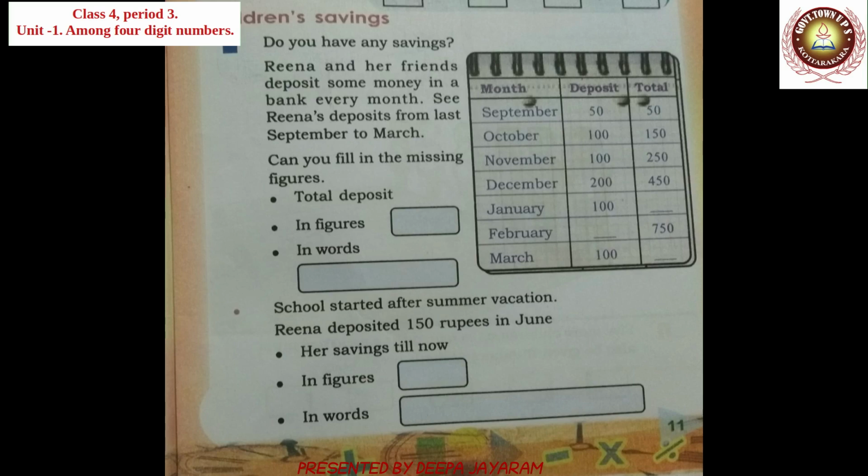In the month of January, her total amount is December's total amount 450 plus January's deposited amount 100, equal to 550. In February, you must find the deposited amount of Reena from the given details.